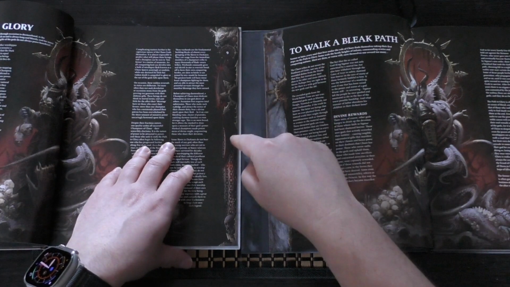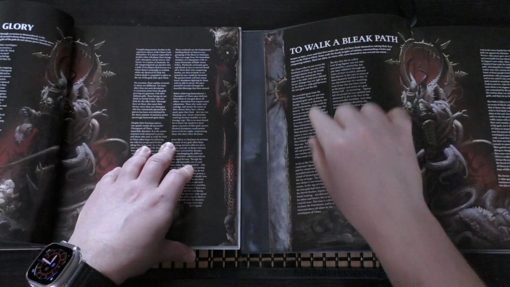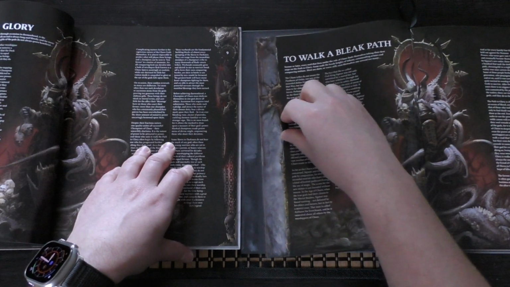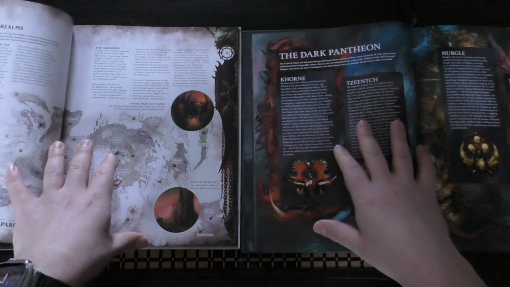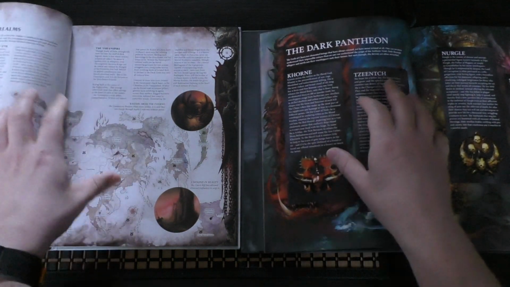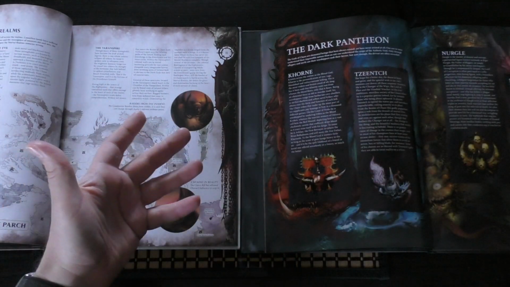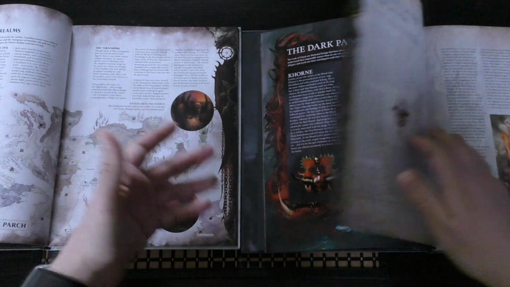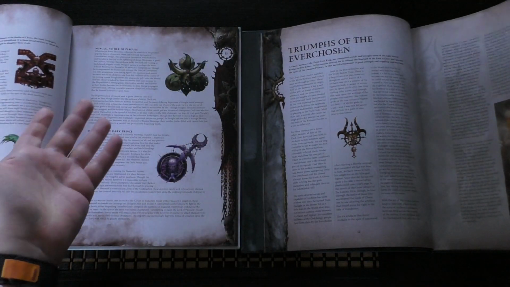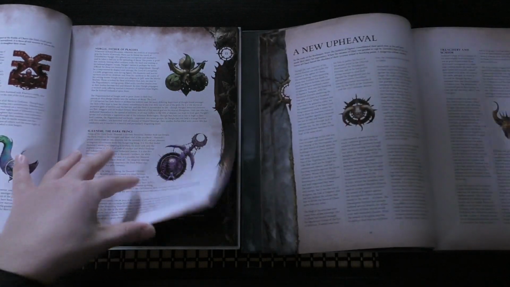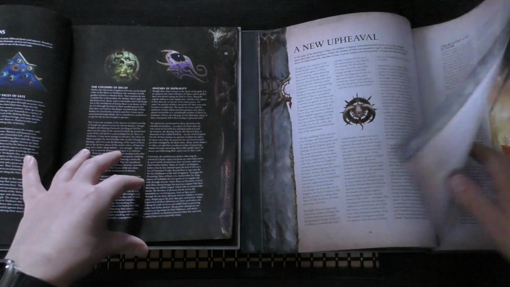A bit controversial, but you know, I like the chains, I like this demon thing at the top on both sides, whereas this doesn't get that. It just gets this kind of 8-pointed star, I think it is, or undivided icon. We've got the Conquerors of the Realms and then the Dark Pantheon. So the Dark Pantheon looks at the different forces of chaos and the different gods. You've got the Triumphs of the Everchosen, then you've got the Chaos Gods for 2nd, a New Upheaval. You've got the Pantheons there for 2nd, so it's very similar.